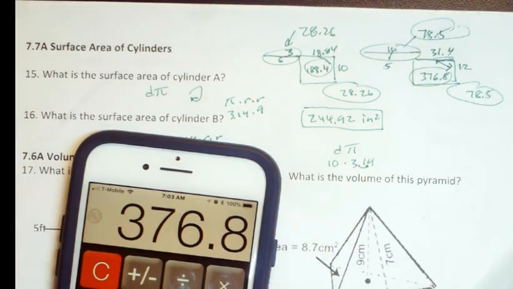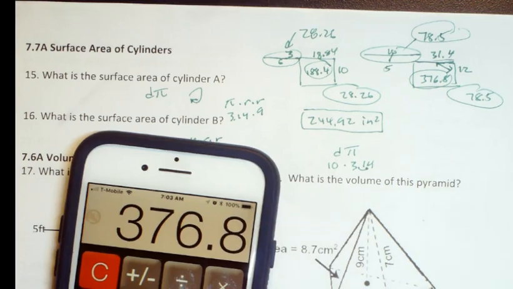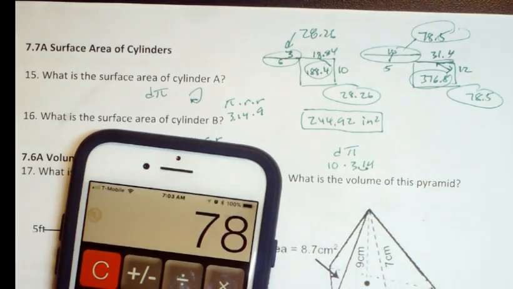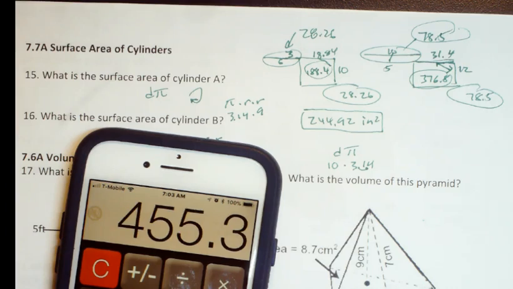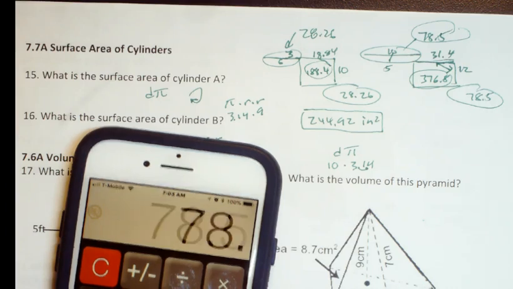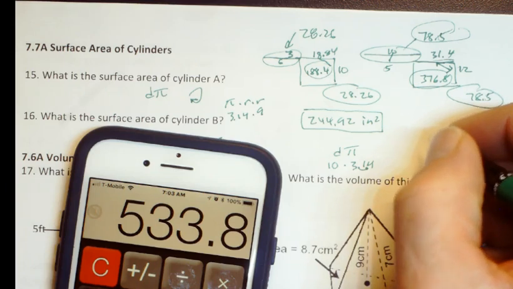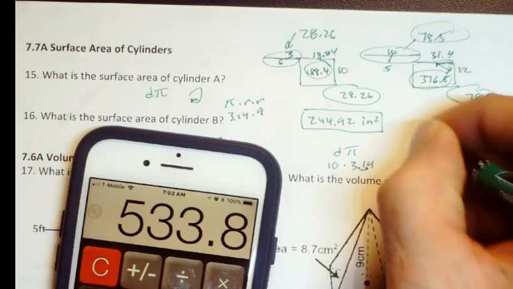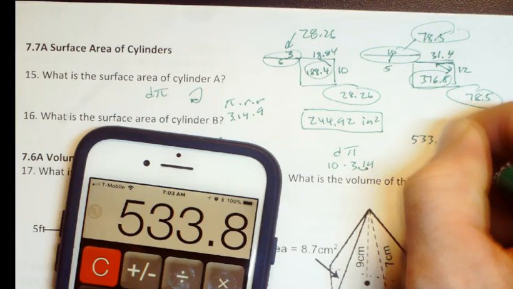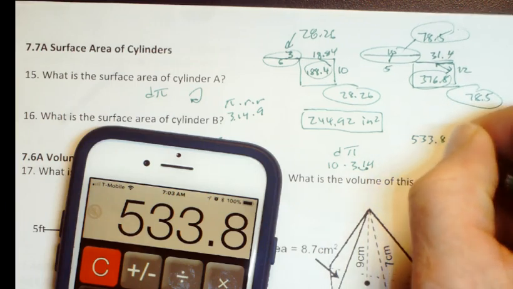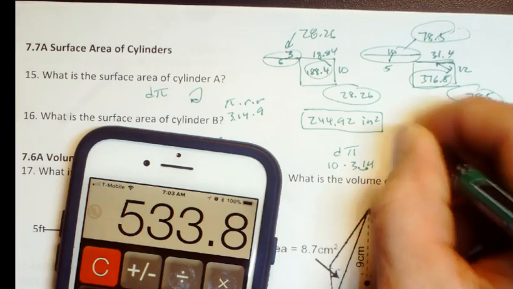I've got the soup label. I'm going to add to that the top of the can, 78.5. Add to that the bottom of the can, 78.5. My total area is 533.8. That's going to be centimeters squared because it's area again.